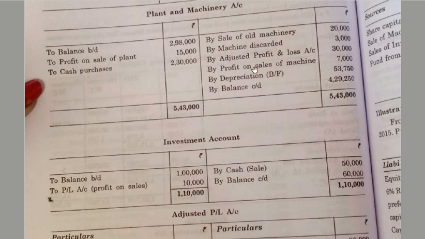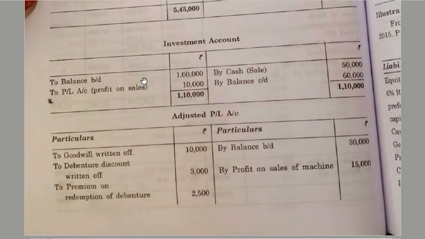So this is by loss on sale of machinery, which is 7,000. Discarded is 30,000, 3,000, so 7,000 is your loss. So by depreciation account, which is your balancing figure, 53,750. So to profit on sale of plant 15,000, to cash purchases 2,30,000.